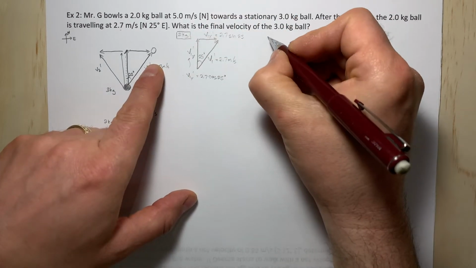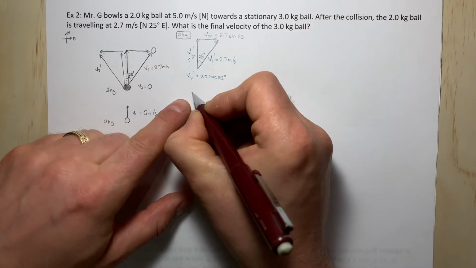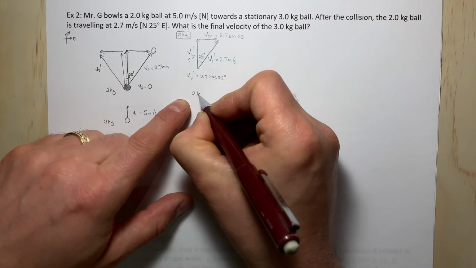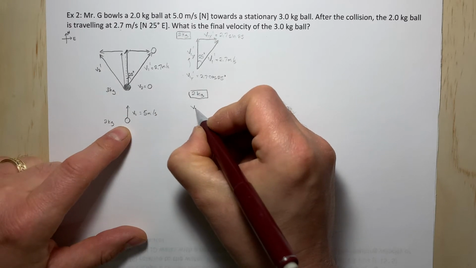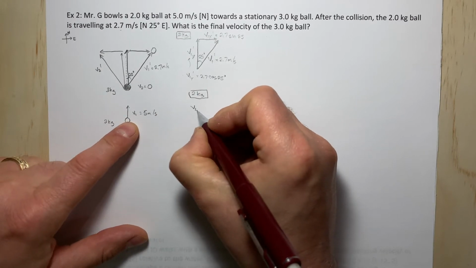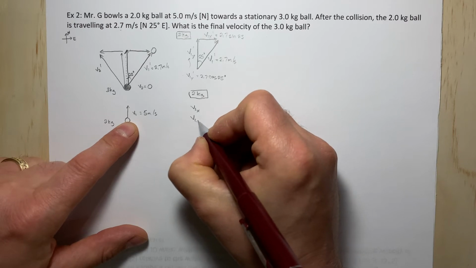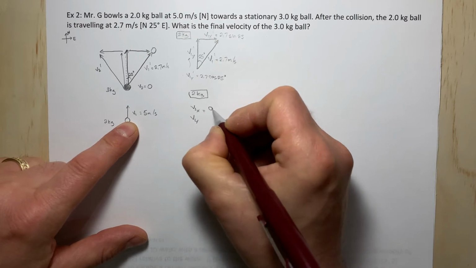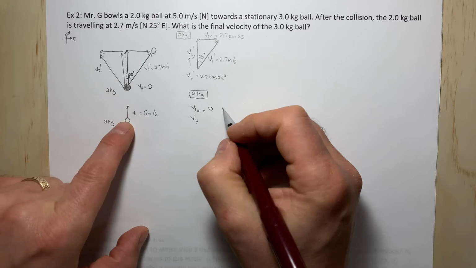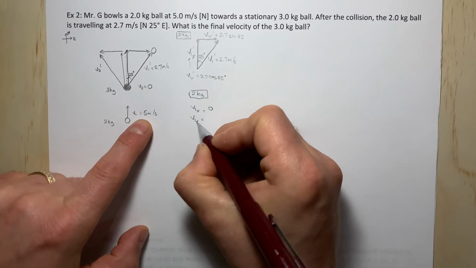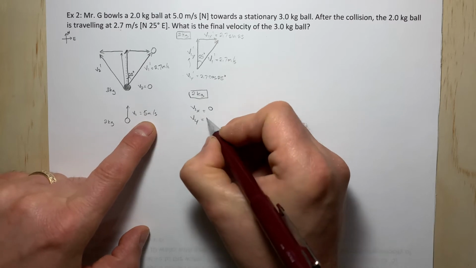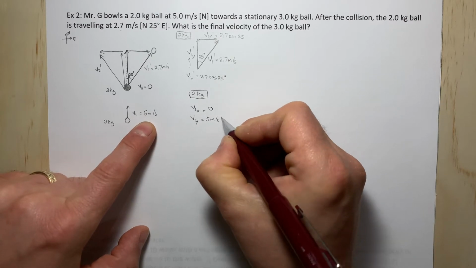Right here, for the 2 kilogram ball before the collision, let's break that into components as well. V1x, V1y: it has no x component, right? It's only going north. Sorry, no x component. It does have a y component. The y component is this 5 meters per second. That's straight north.